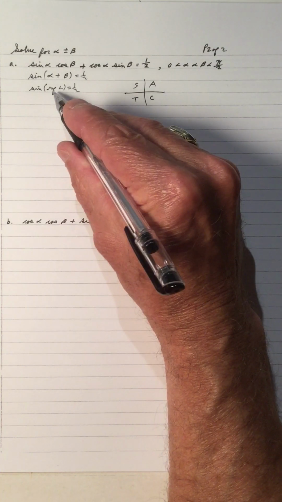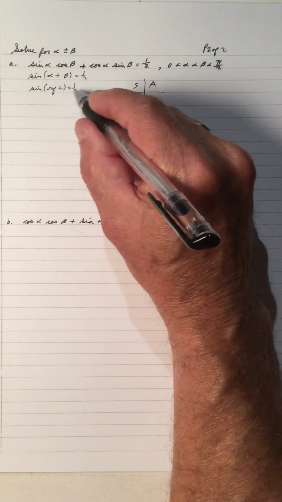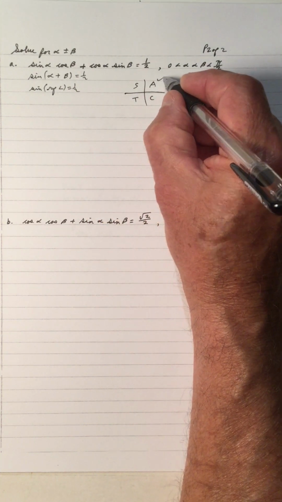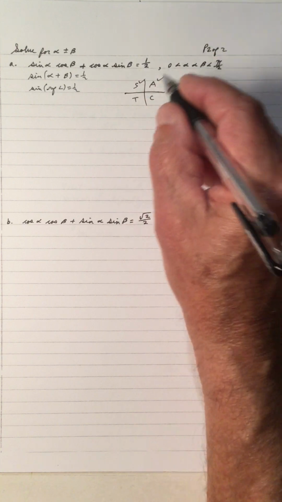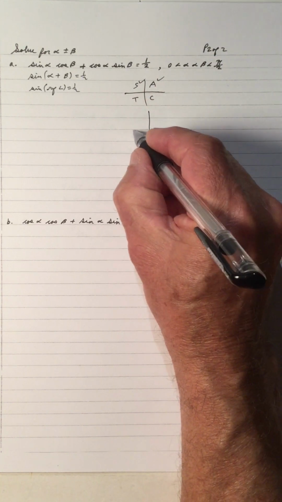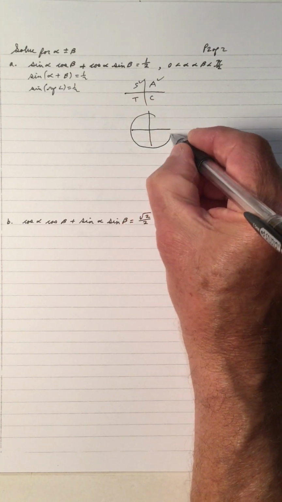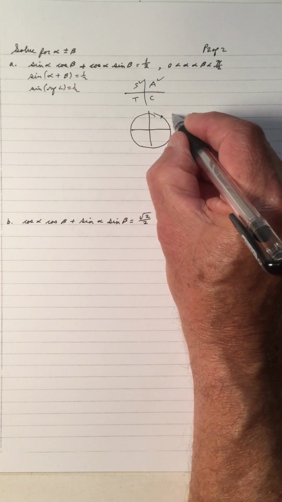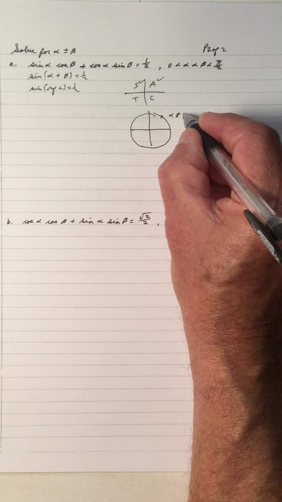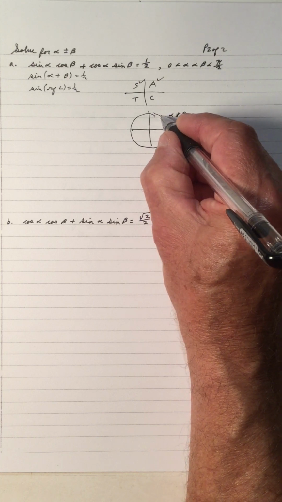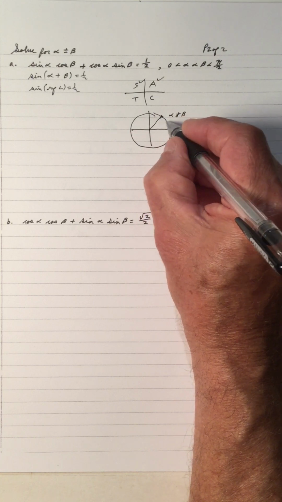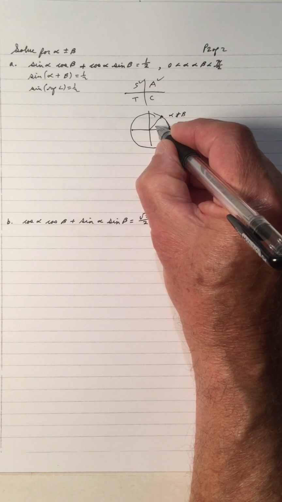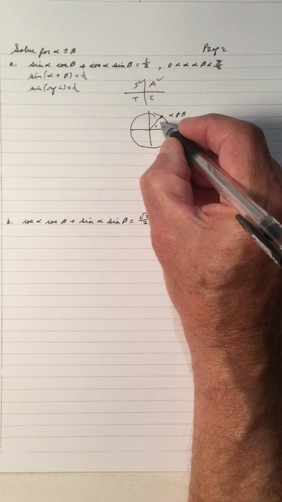So sine is positive 1/2, positive in quadrants 1 and 2. So we take quadrant 1, and let's say this is alpha plus beta, so we rotate up here and draw a terminal arm. That's the reference angle, and that's 1/2.